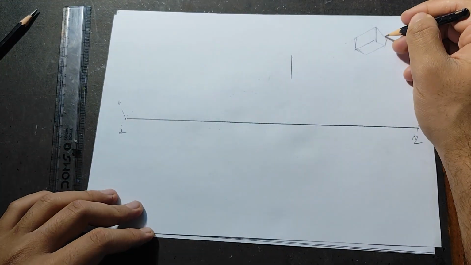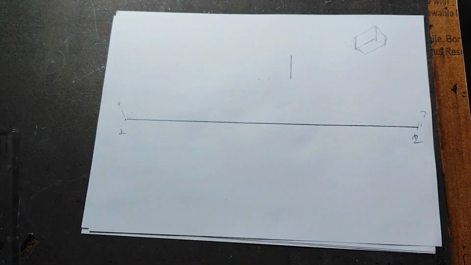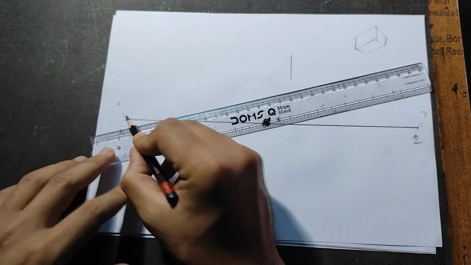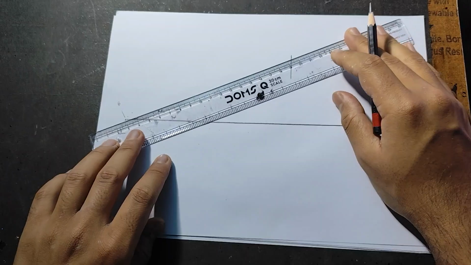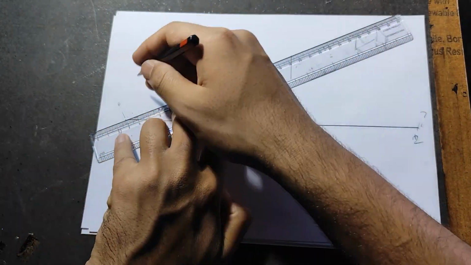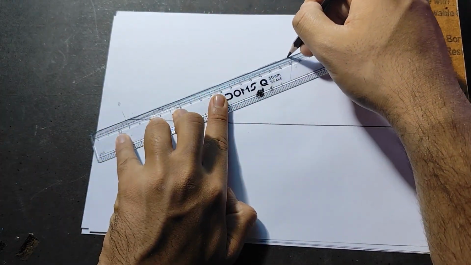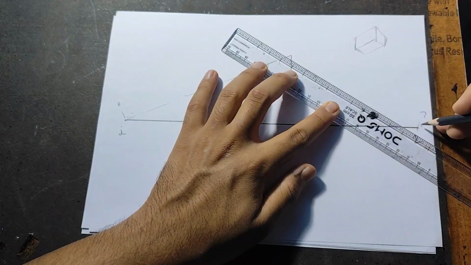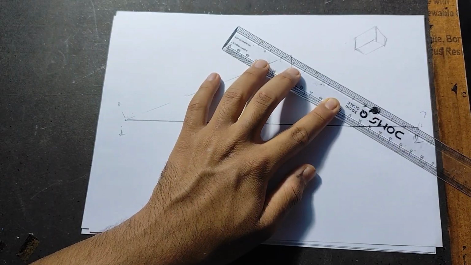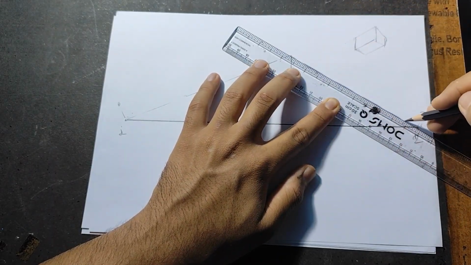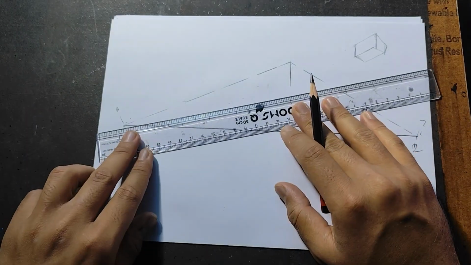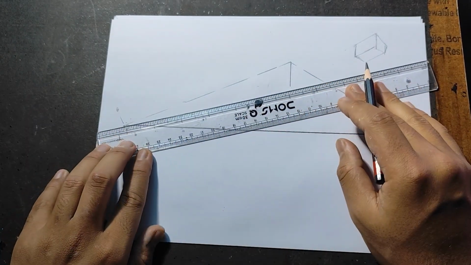Okay, so I want to draw this. I will draw over here. From this point, you will connect to the top of the line from perspective. Okay, something like this. Same goes from here to here. Now again, from this point to the bottom point.